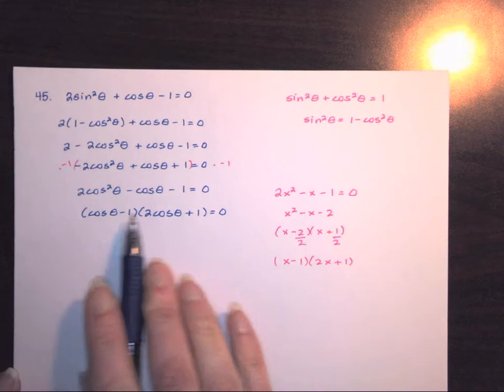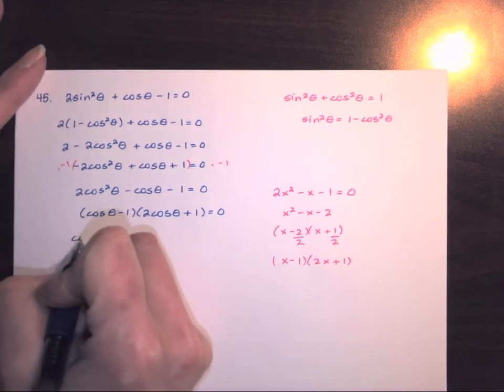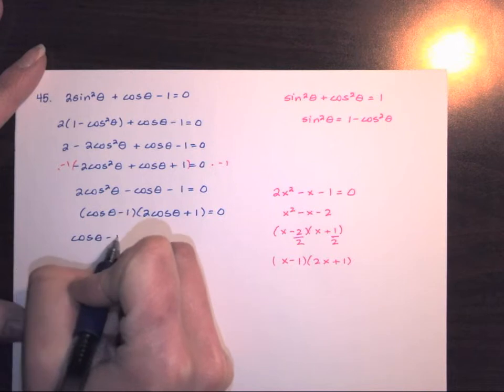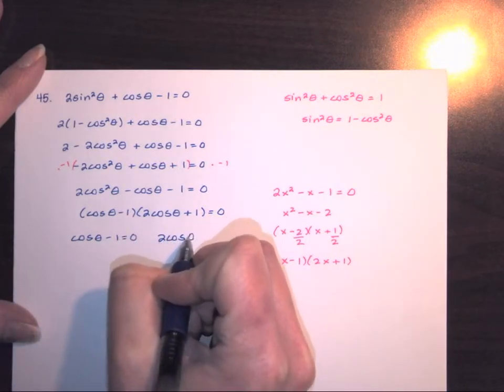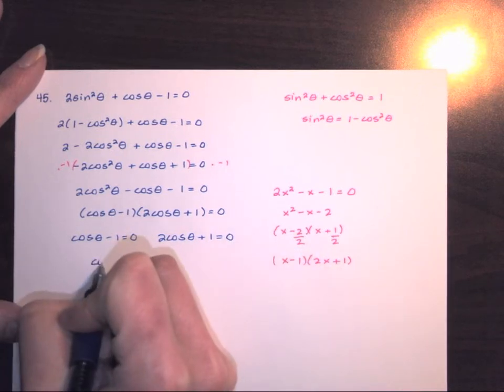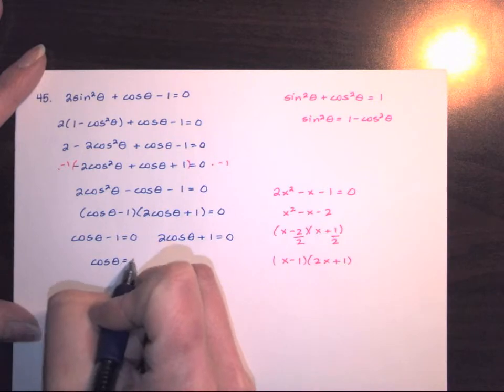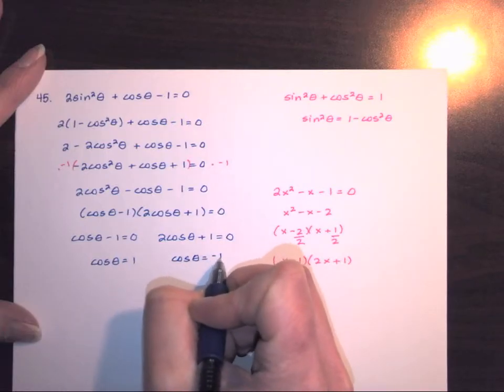So now I have this times this equals 0, means either this is 0 or this is 0. So I have cosine theta minus 1 equals 0, and I have 2 cosine theta plus 1 equals 0, which means I have cosine theta equals 1, and over here cosine theta equals negative 1/2.